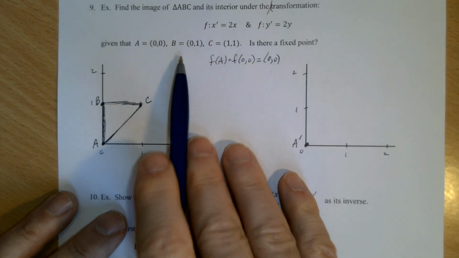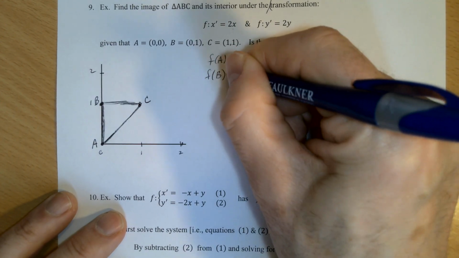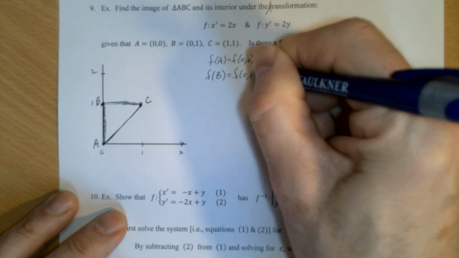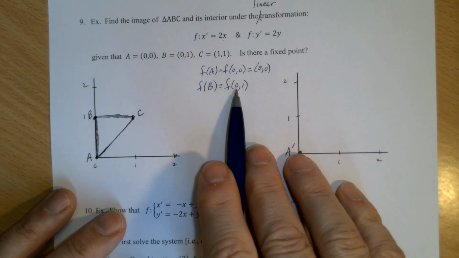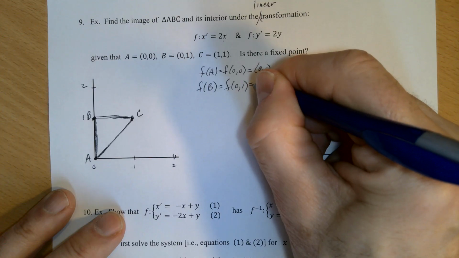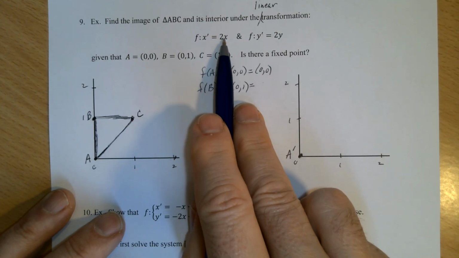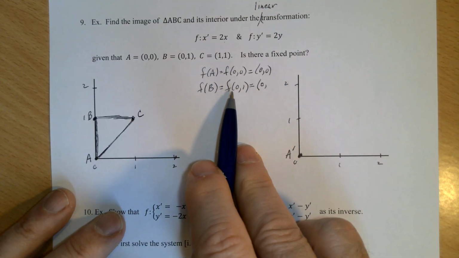Where does B get mapped? F of B is f of 0, 1. X is 0, y is 1. So what's x prime, y prime going to be? X prime is going to be 2 times x. 2 times 0 is just 0.